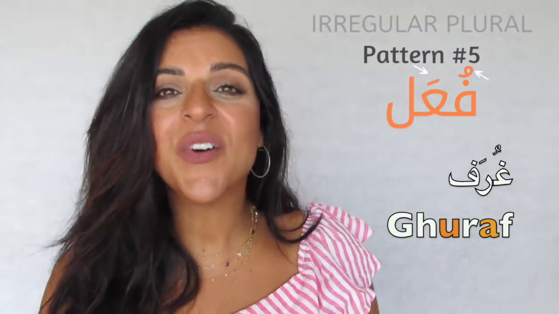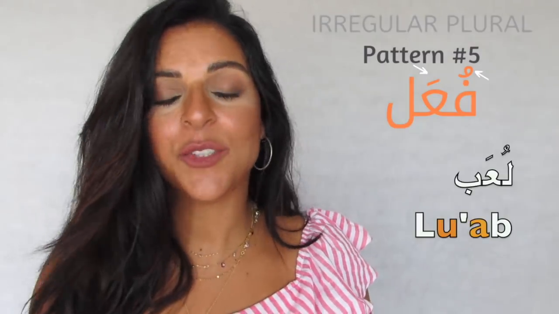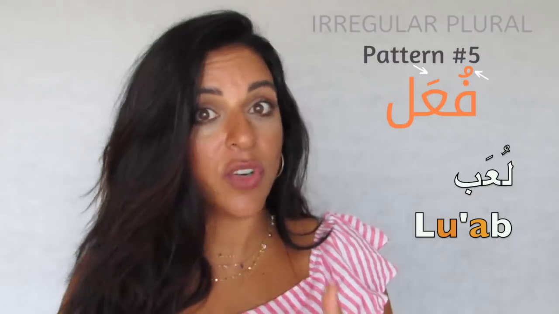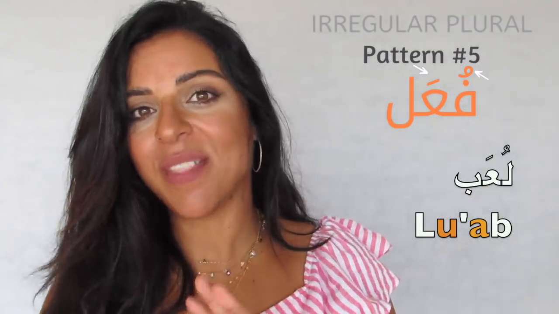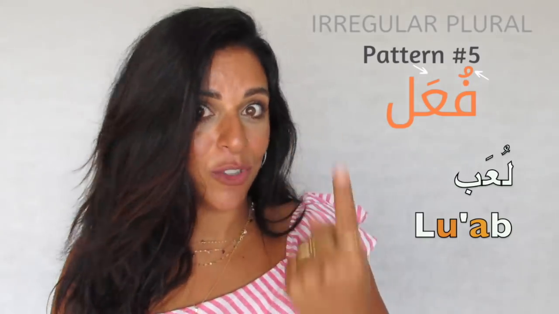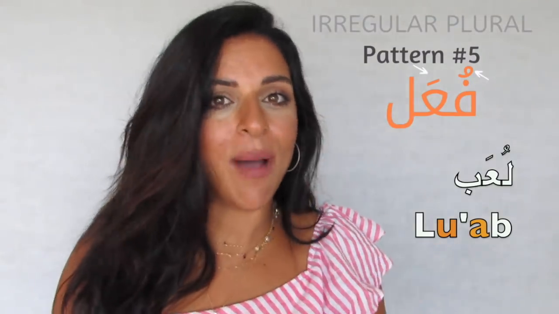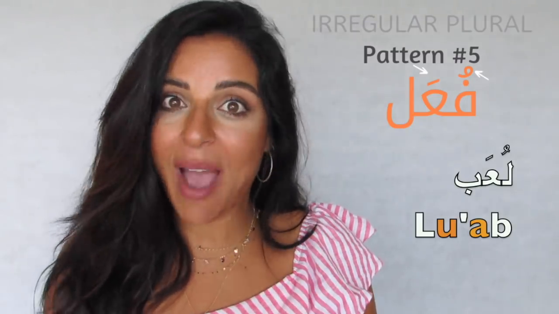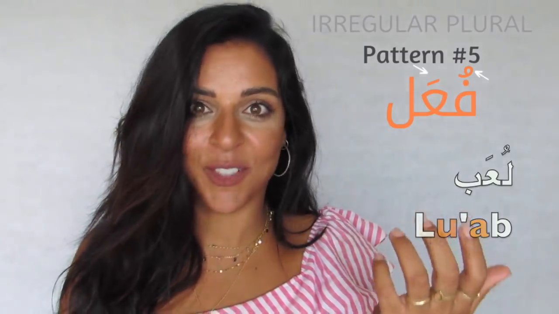Ghuraf. Lu'ab is also very similar to ghuraf. Lu'ab means dolls or games. It comes from the feminine singular lu'ba, game or doll or toy. Ghurfa, ghuraf, rooms. Lu'ba, lu'ab, toy or game or doll.